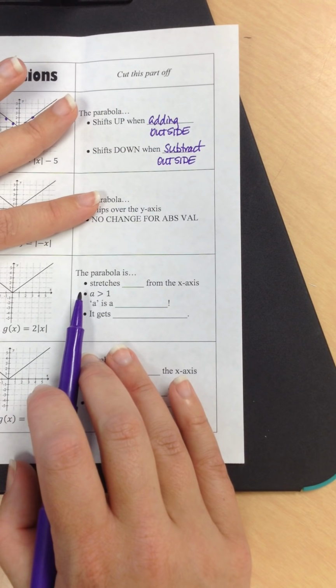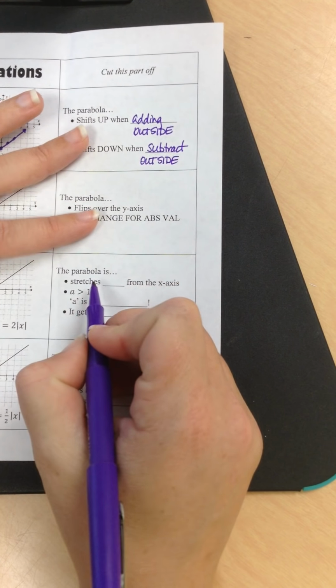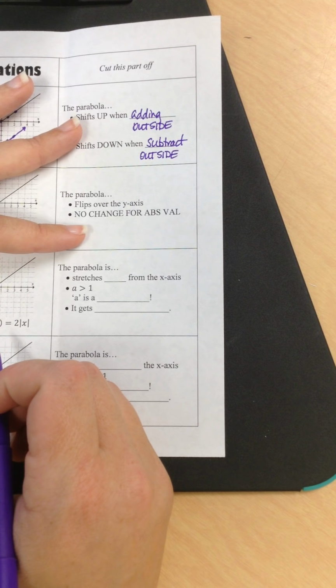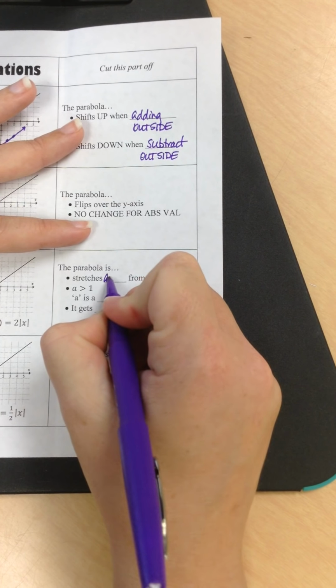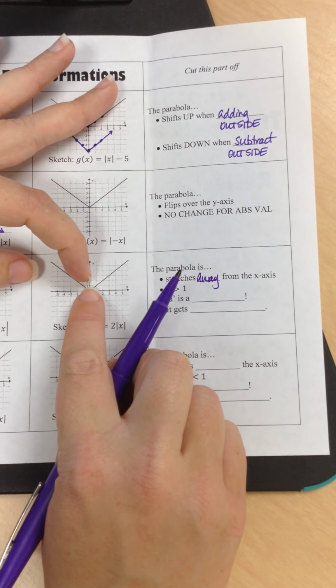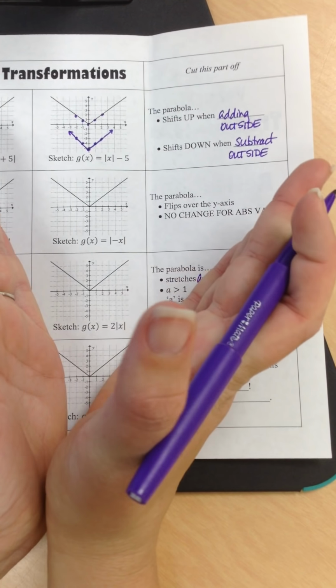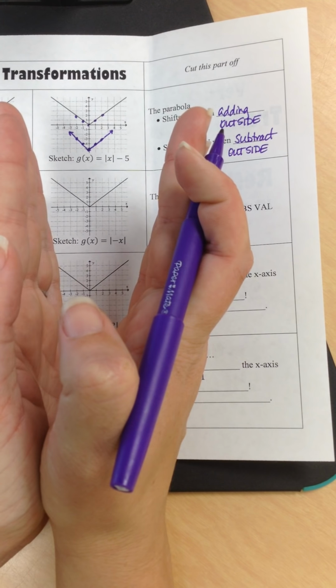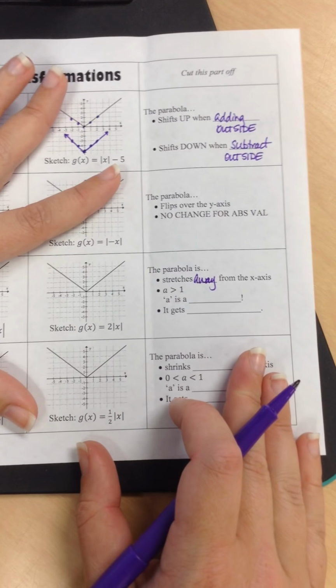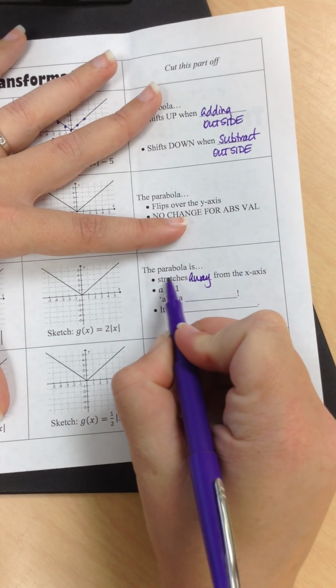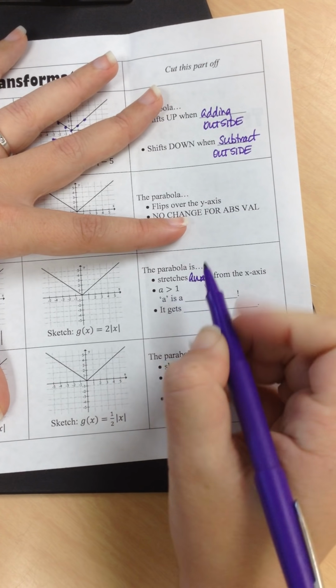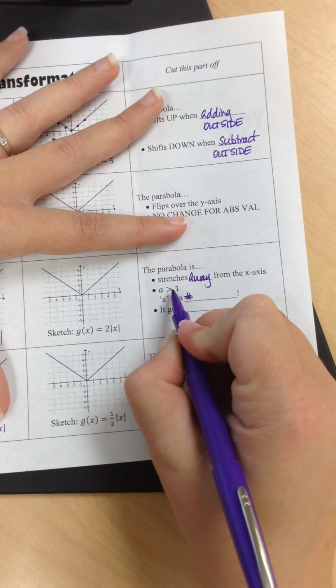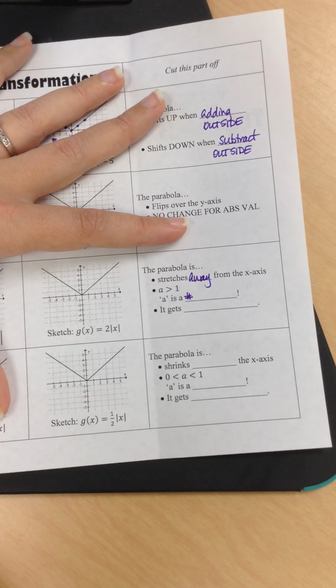Okay, so the parabola is going to be a vertical stretch. So if we stretch it vertically, it's going to stretch away from the x-axis. So here's my x-axis. If I stretch this guy vertically, my V is going to go from looking like this to more like this. That is away from the x-axis. The way you're going to know it's a vertical stretch is because that number in front is going to be greater than 1.